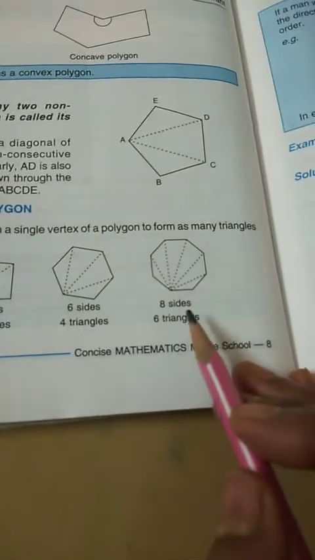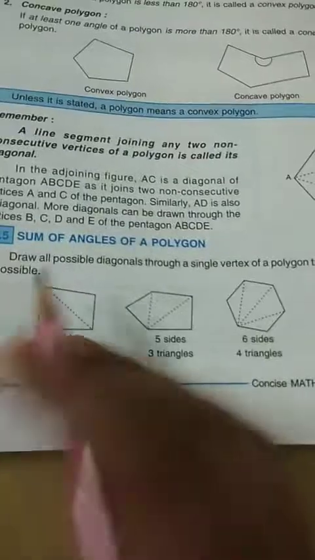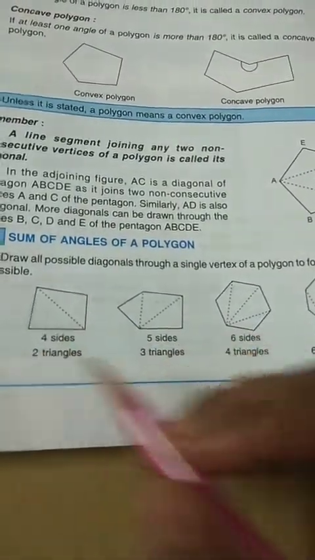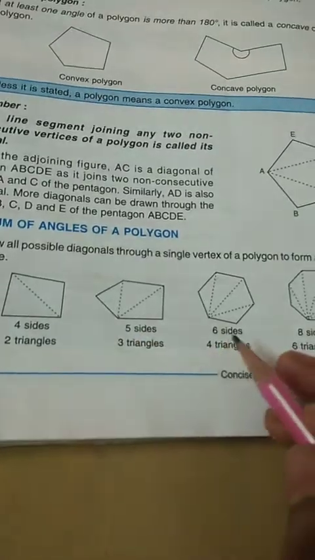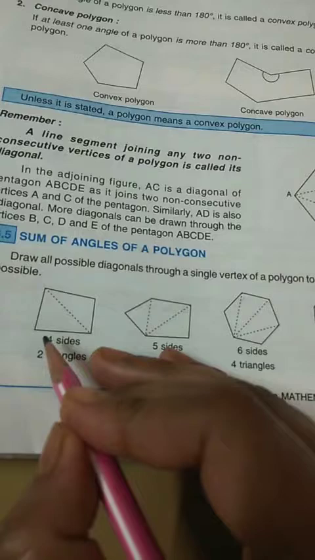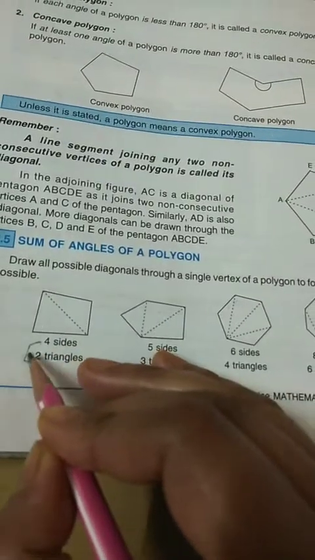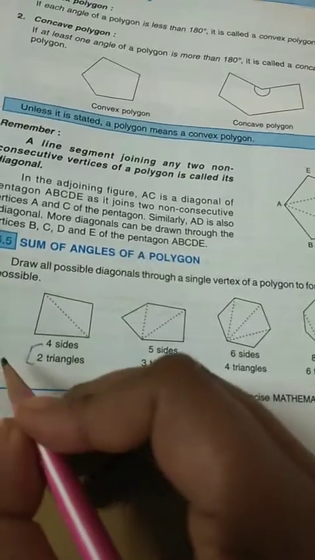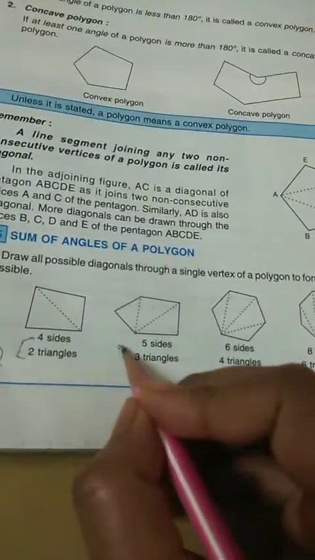This one is having 6 triangles with 8 sides. Now here you can see, 4 sides and 2 triangles, 5 sides and 3 triangles, 6 sides with 4 triangles, and 8 sides with 6 triangles. Now you can see, if you subtract triangles from sides, the difference is 2 everywhere.